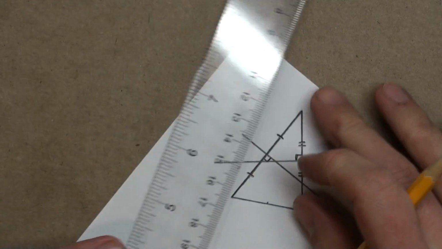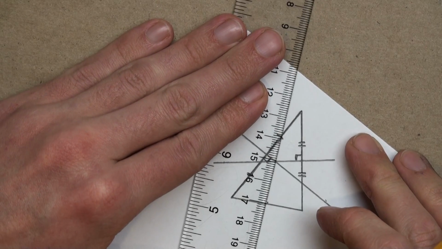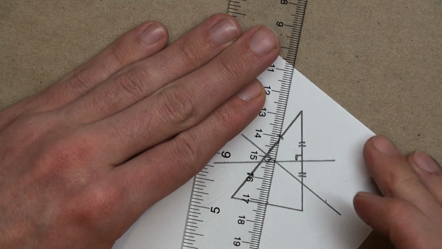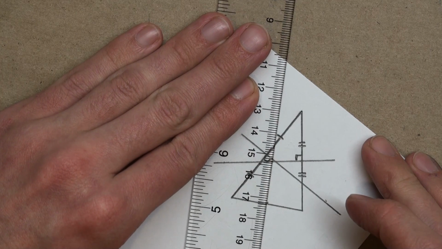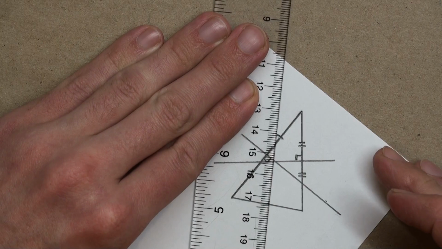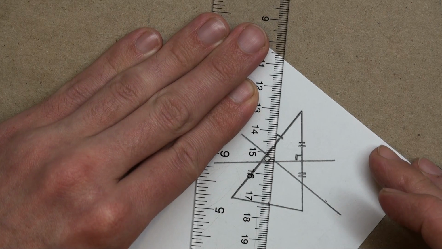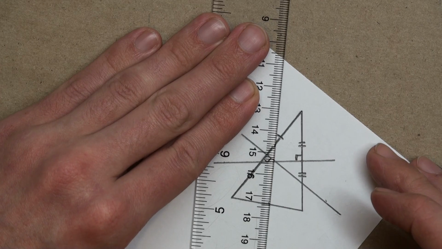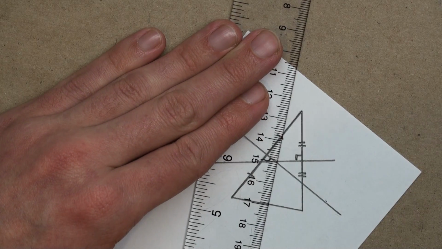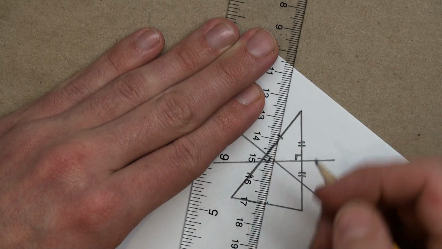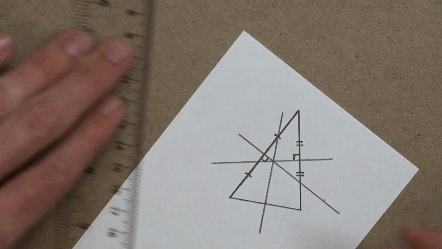And now to draw my third perpendicular bisector, I know it's going to go right through that point. And just give me a sec here. And it's got to be perpendicular. And it's going to cross just like that.